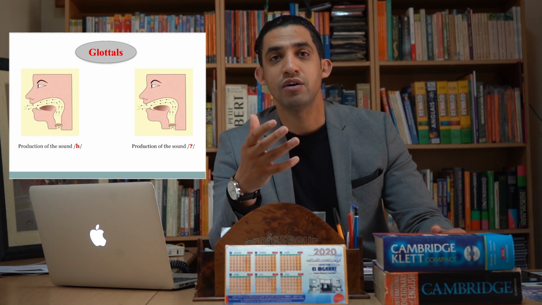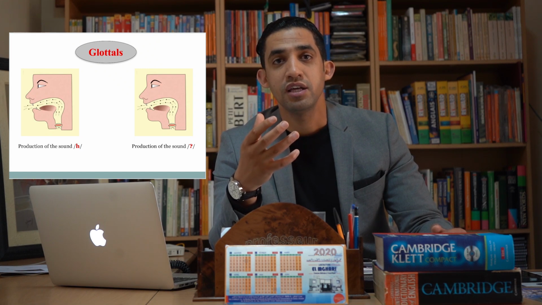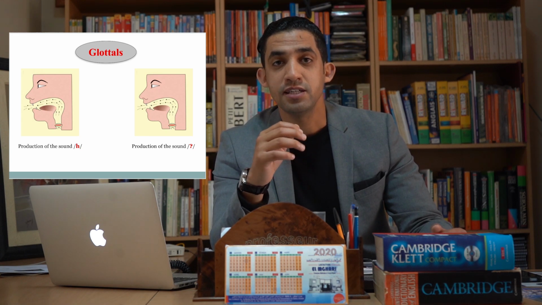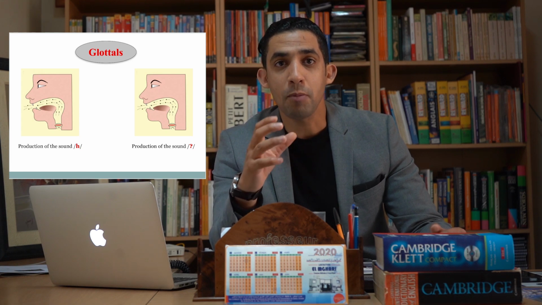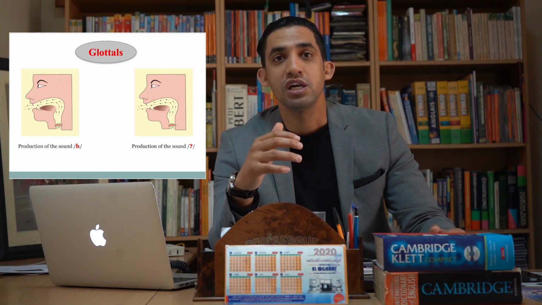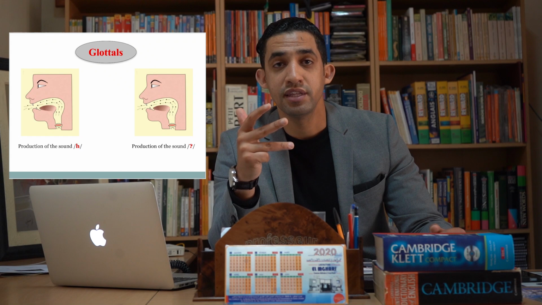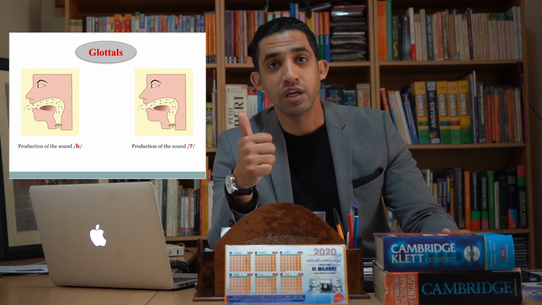For the production of the h sound, it is actually noticed that the air is flowing through an open glottis, preparing for another vowel to be produced. But for the production of the glottal stop, the glottis is completely stopped or closed in order to stop the air, which leads actually to the production of the sound. So h, y, and w are not consonants, but they have different places of articulation. So the glottal stop is a glottal, the h sound is another glottal sound, the y sound is exactly a palatal, and w is actually a velar or labiovelar glide.